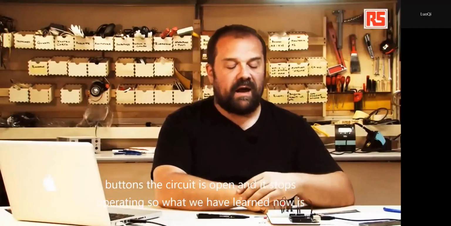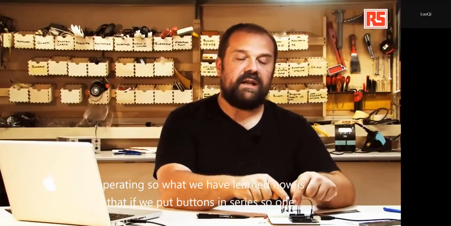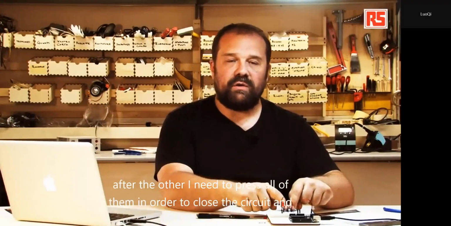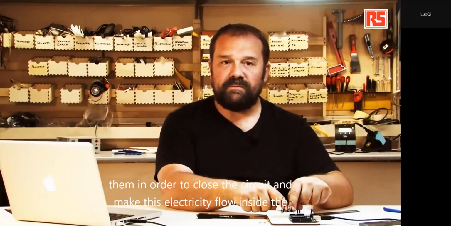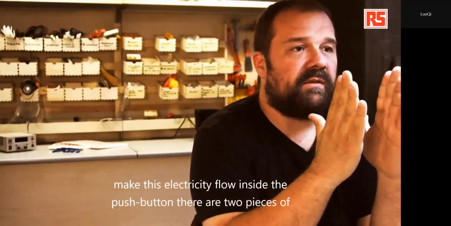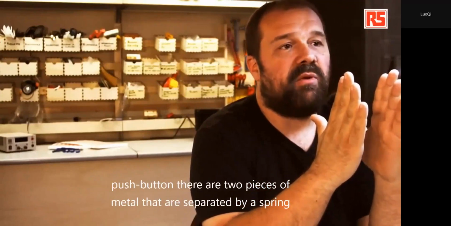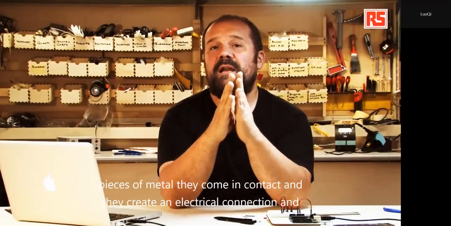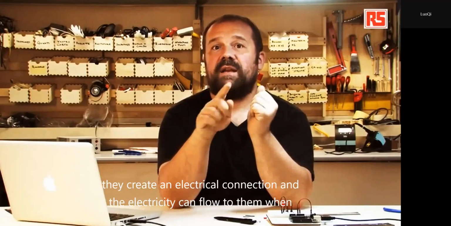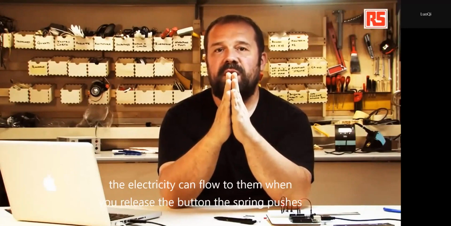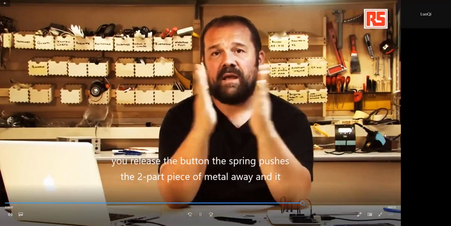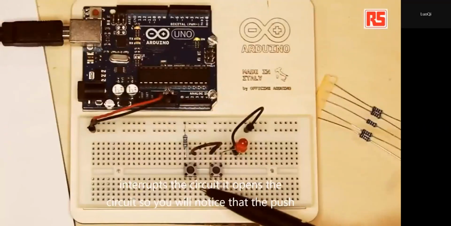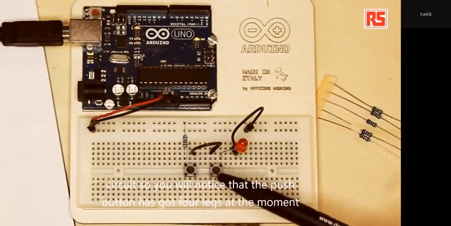So what we have learned now is that if we put buttons in series, so one after the other, I need to press all of them in order to close the circuit and make this electricity flow. Inside the push button, there are two pieces of metal that are separated by a spring. When you press the button, these two pieces of metal come in contact and create an electrical connection, and the electricity can flow through them. When you release the button, the spring pushes the two pieces of metal away and it interrupts the circuit, it opens the circuit. So you will notice that the push button has got 4 legs.